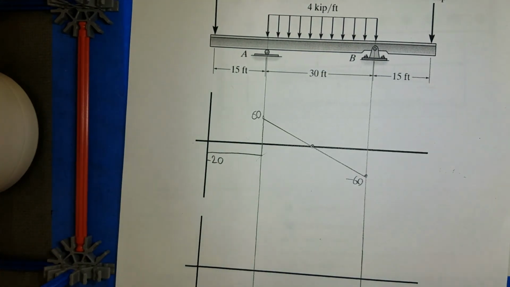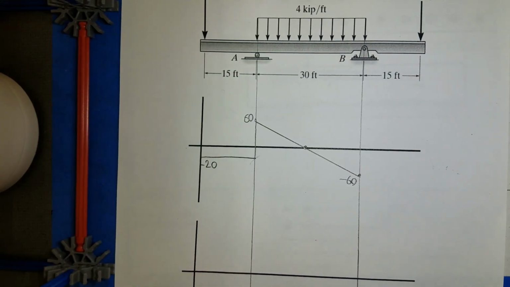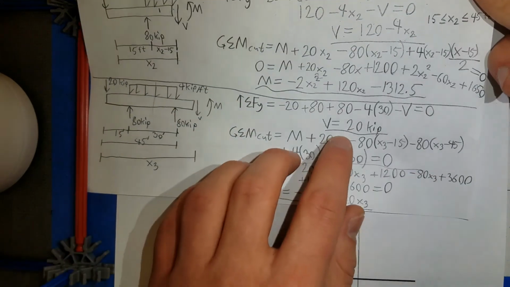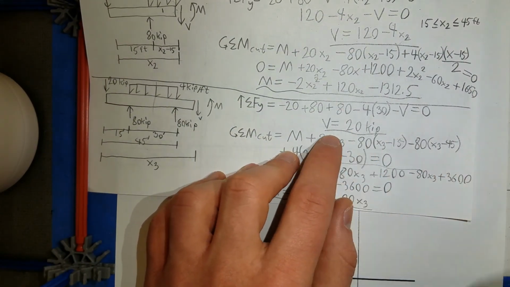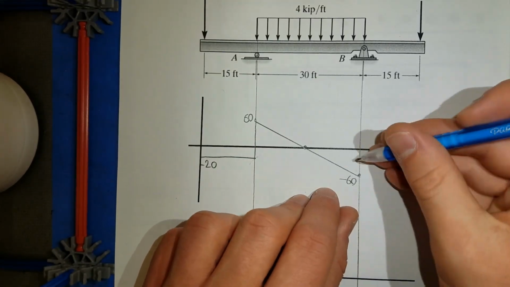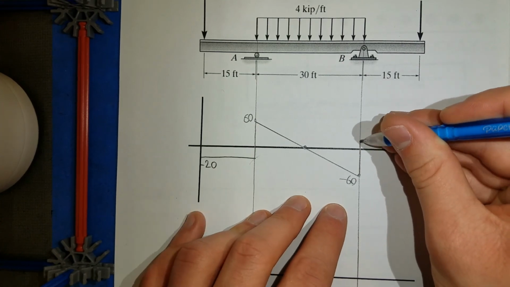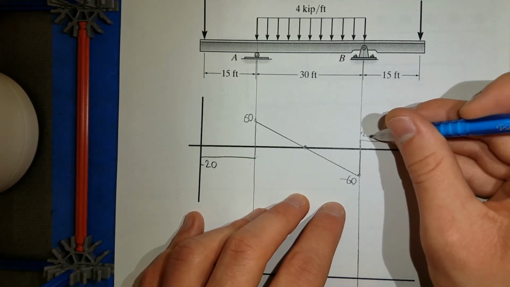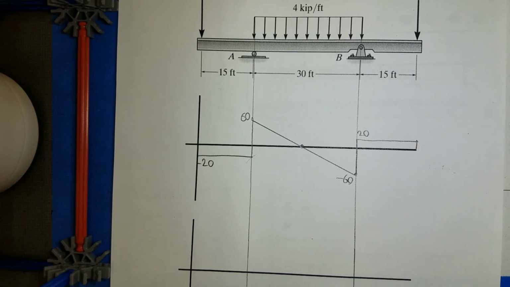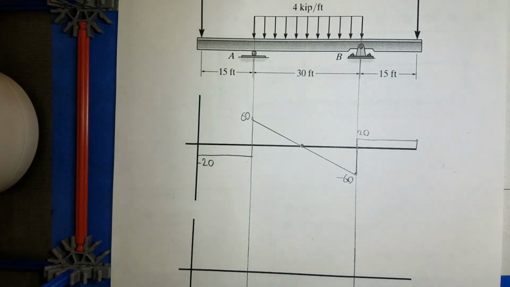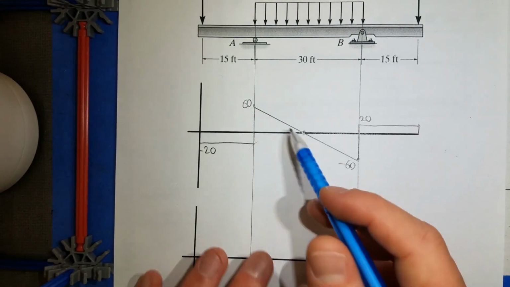from our formula. And then lastly, we're going to look at our last formula here, which we get that the shear is just a positive 20 kips. So we'll go ahead and draw a line up here to 20. And that's pretty simple. How much time do you guys have left? 10 minutes? Okay. So this is our shear here.